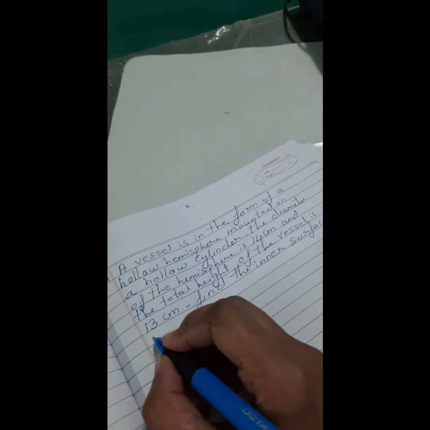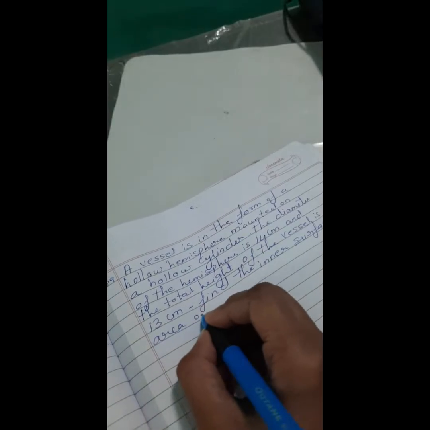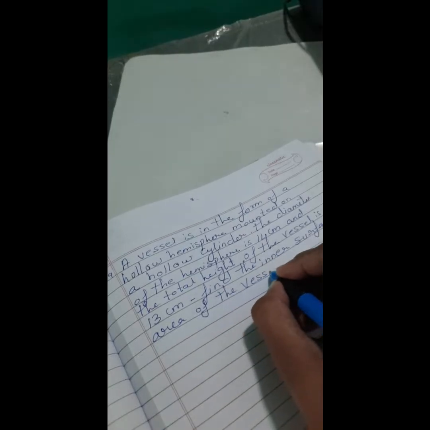Find the inner surface area of the vessel. Okay, you'll have to take pi value to be 22 upon 7.